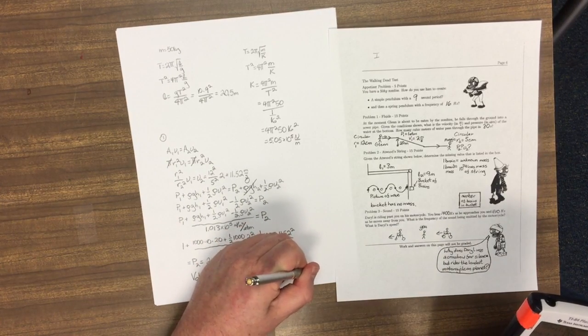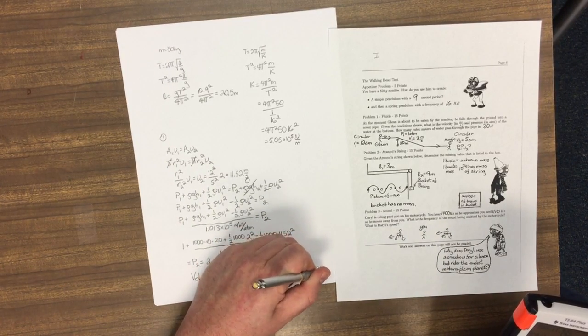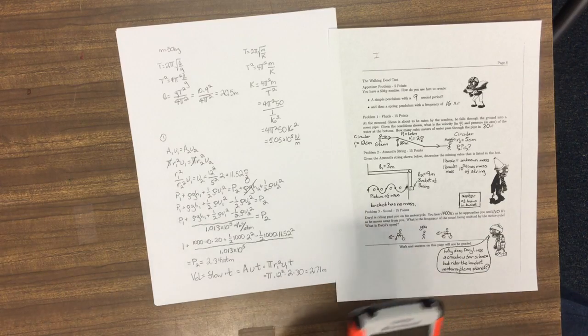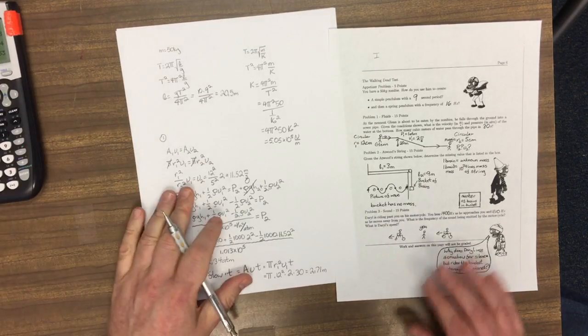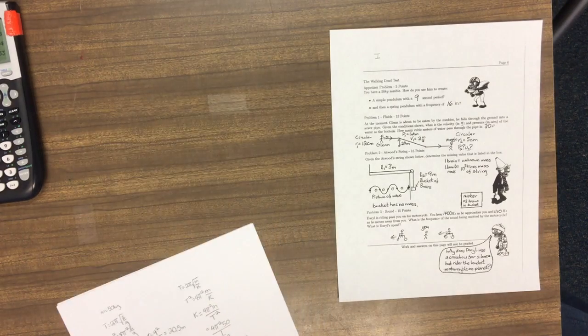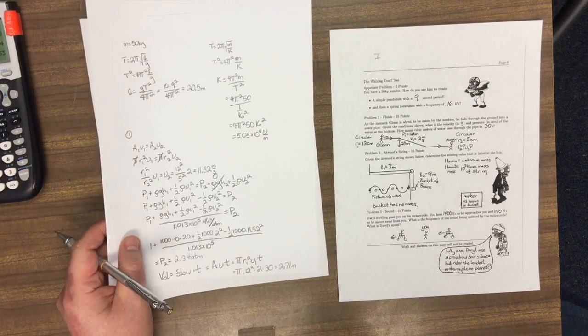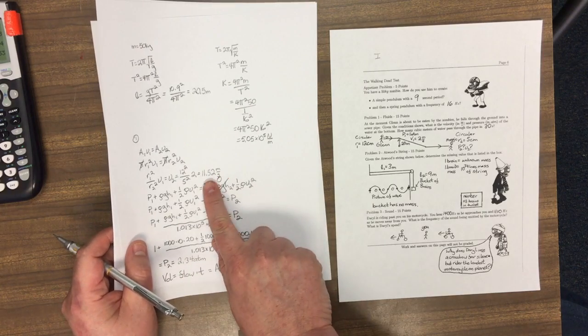2.71. And just for people who are watching, I don't care about sig figs. We're more interested in the physics. All right, that's problem 1. So the answer: 2.71 meters, pressure 2.34, final velocity 11.52 meters per second.